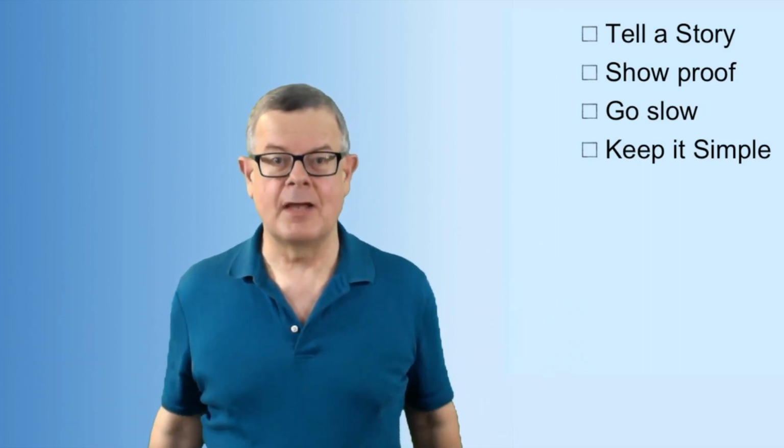Related to going slow is keep it simple. If you use complex language, jargon, acronyms, you're going to lose people. You'll force them to pause and think about what you just said. What did that mean? And then they're losing the next sentence, and then they're losing more and more, and before long they've missed out on a goodly part of the story. So keep things simple, and people will be able to follow you more easily.